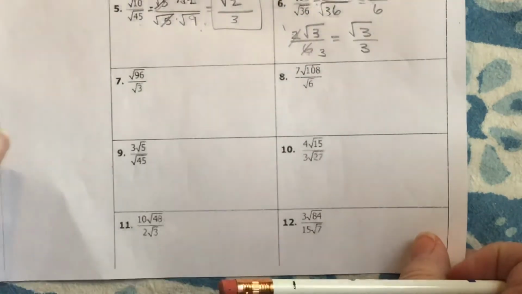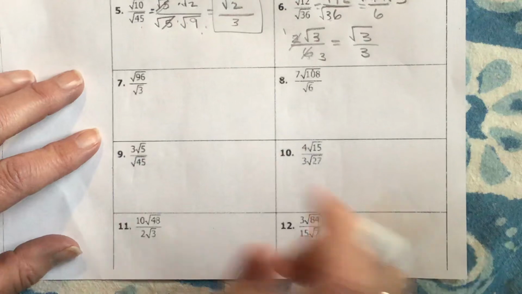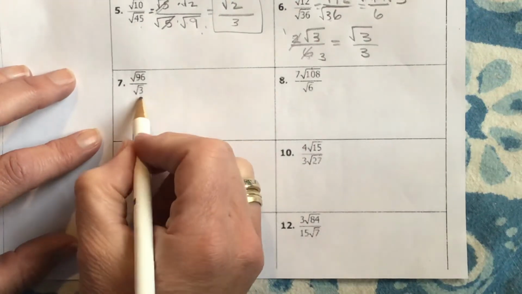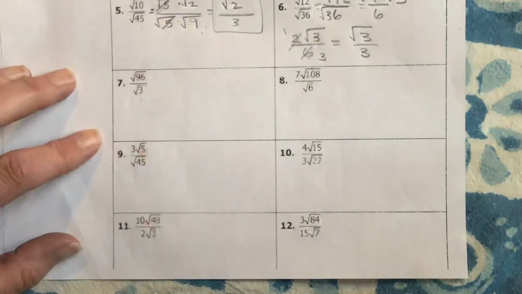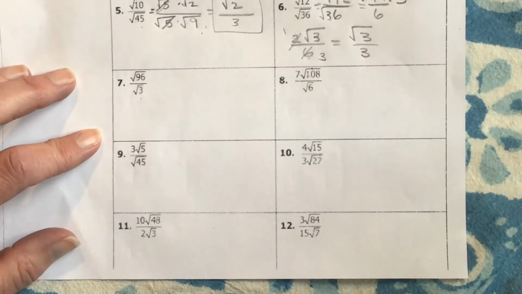Okay, number 7, root 96. And I have root 3. Okay, so let's see, how can I think about this? Well, do I have any square numbers here? Could I break apart 96 into something?